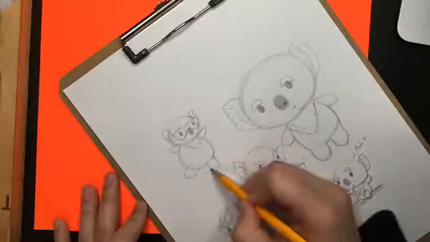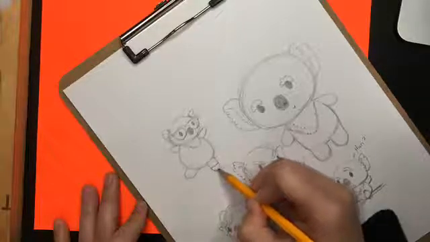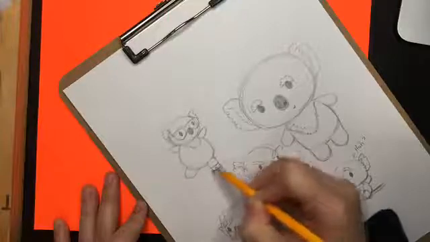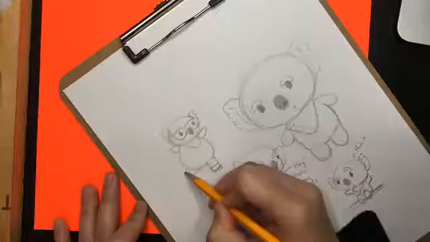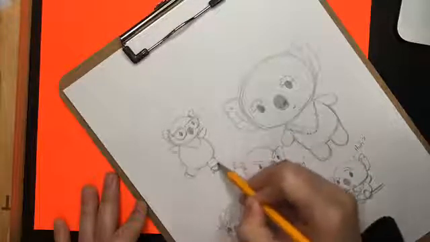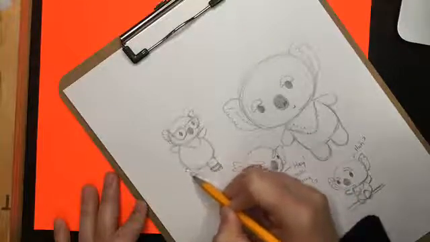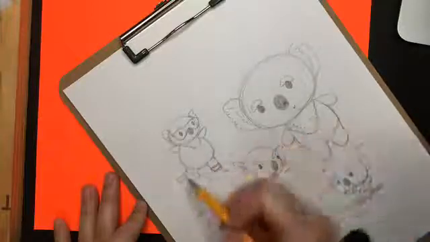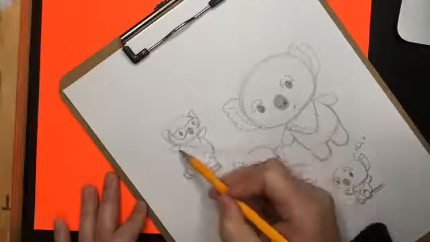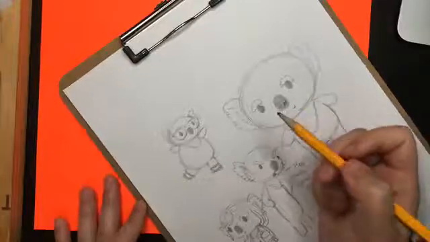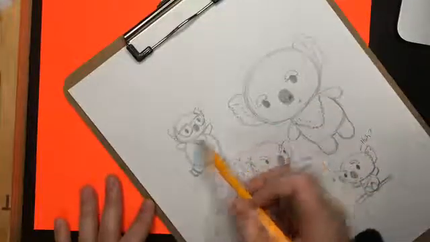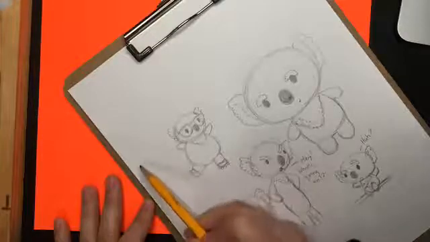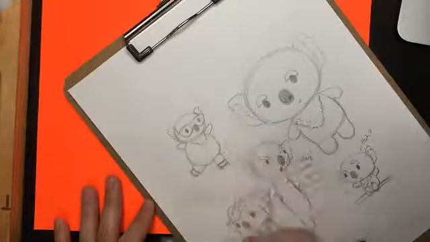And rollerblades. Add little wheels really quickly. So a line to show he's wearing shoes of some kind. And some little circles for the rollerblade part. And if you want to look like he's in motion, you can add some action lines. So he's coming from over here, going that way.